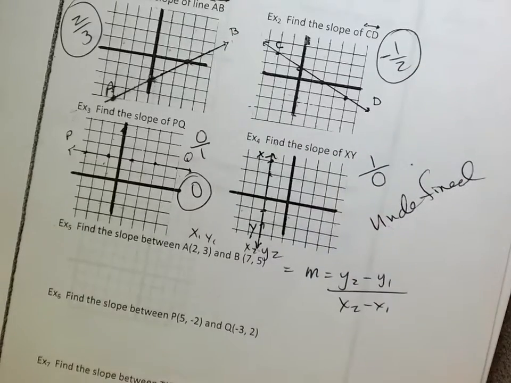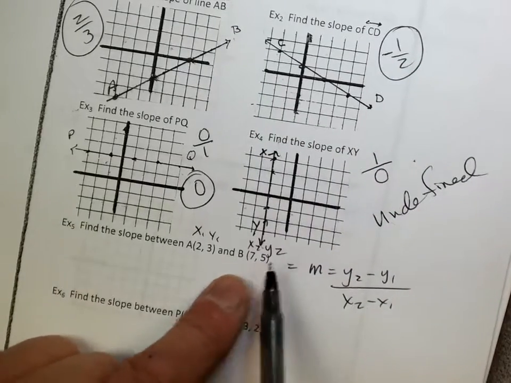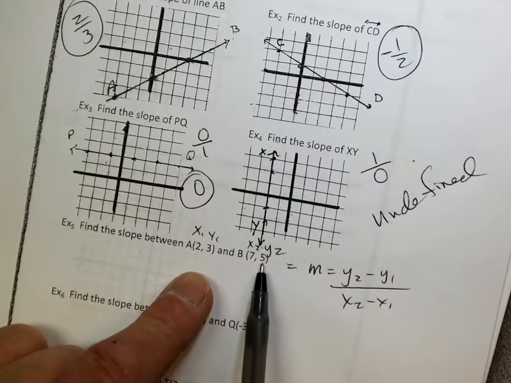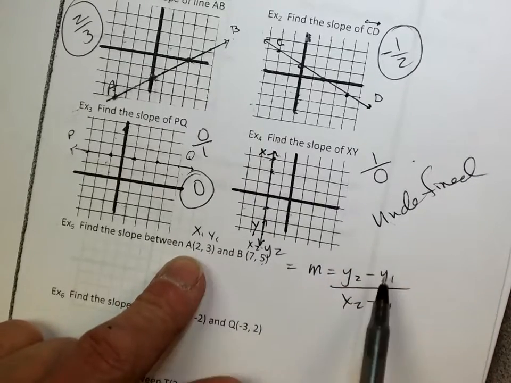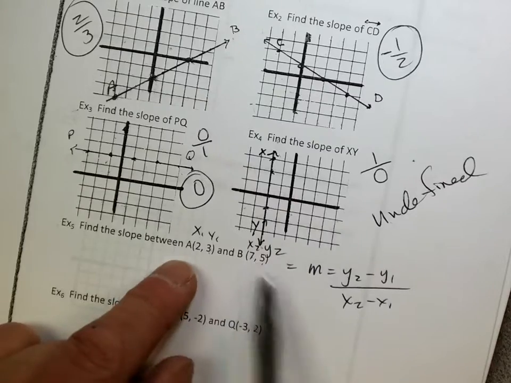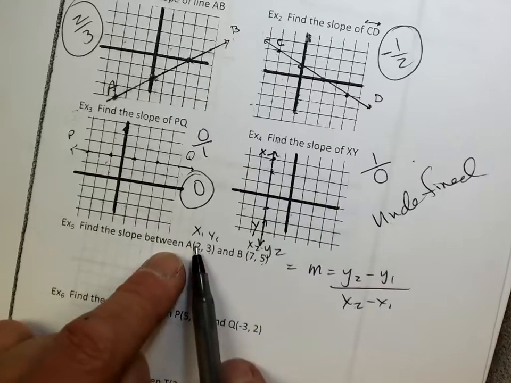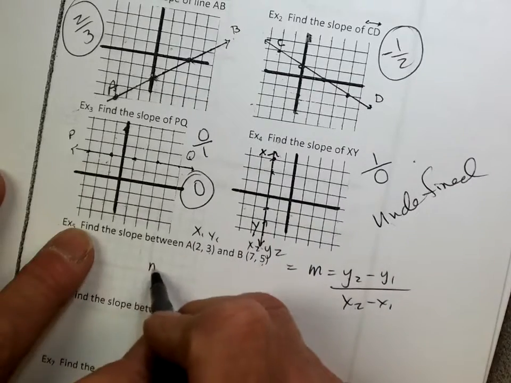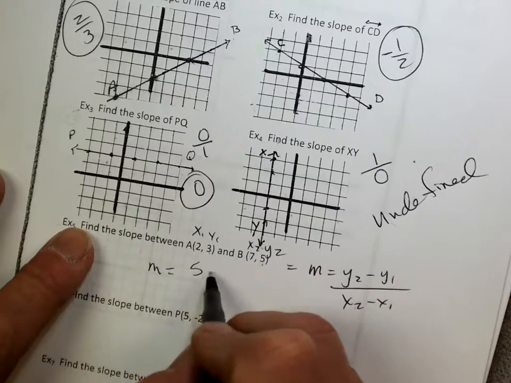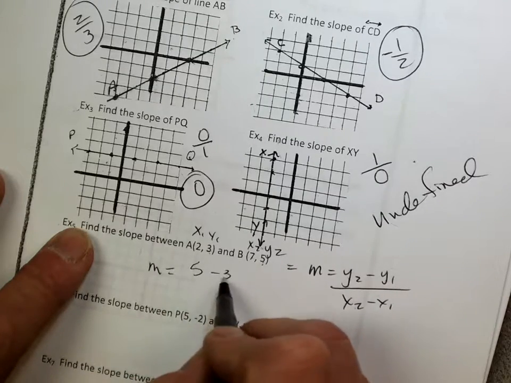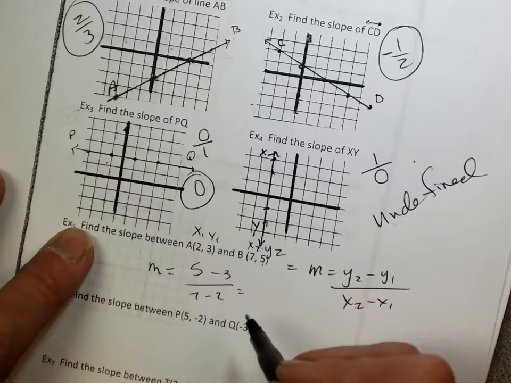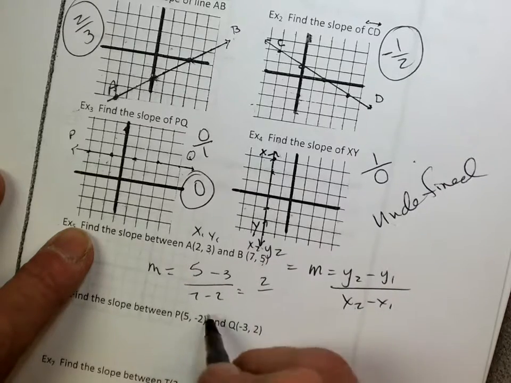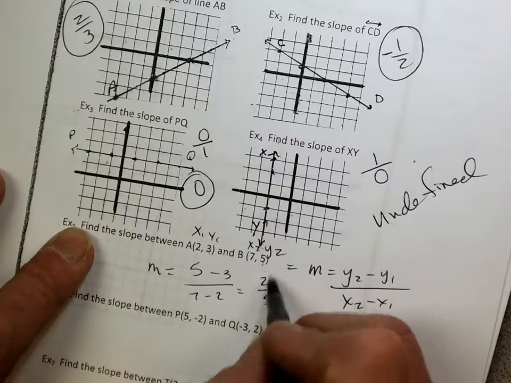Got that from above. So we're just going to plug the values in. 5 is my y2, so put 5 there. 3 is my y1, I'll put that there. 7 is my x2, and 2 is my x1, so I'll just have 5 minus 3 over 7 minus 2. 5 minus 3 is 2. 7 minus 2 is 5, and I get a slope of 2/5.